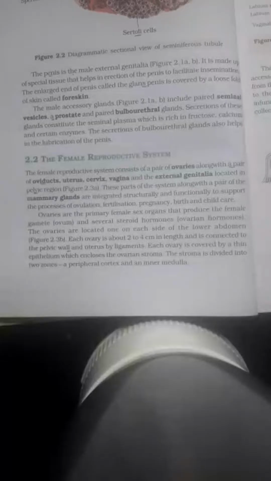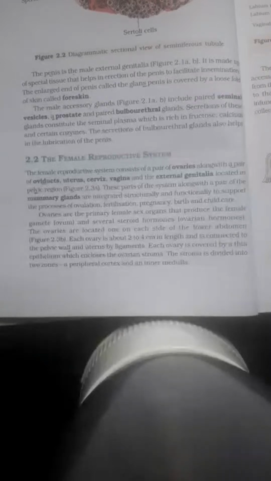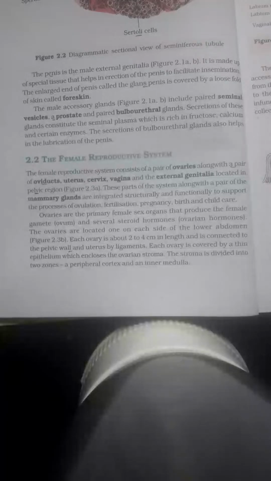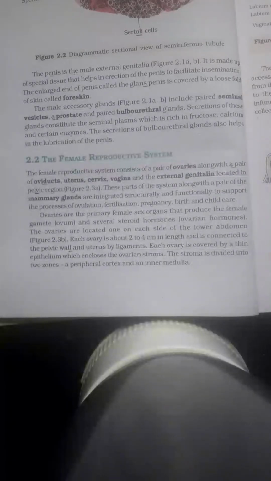Now, a pair of oviducts, the fallopian tubes, that is the oviducts, which include the fimbria, which is a part of the infundibulum, and then the ampulla. So this was the fallopian tube, that is also the oviducts.